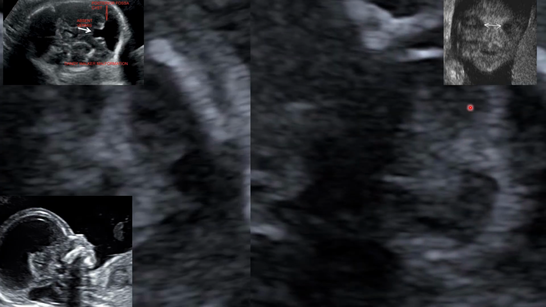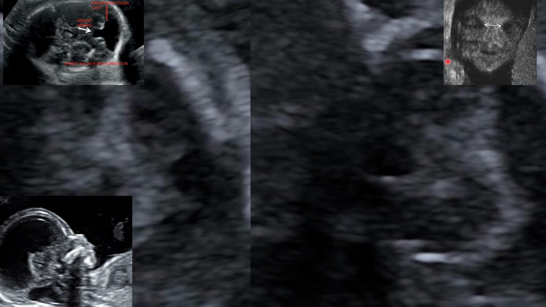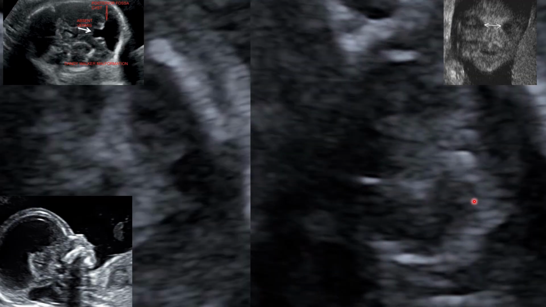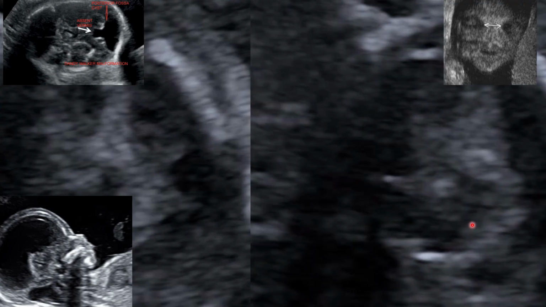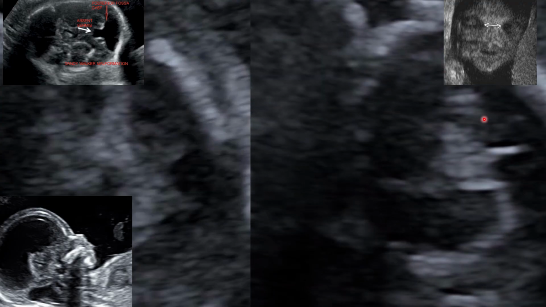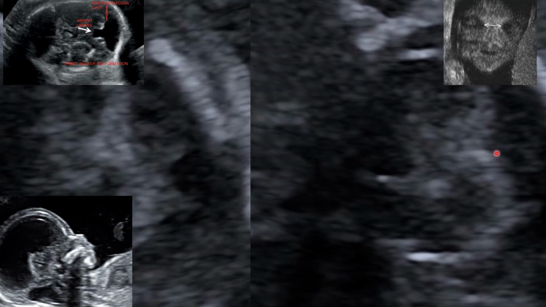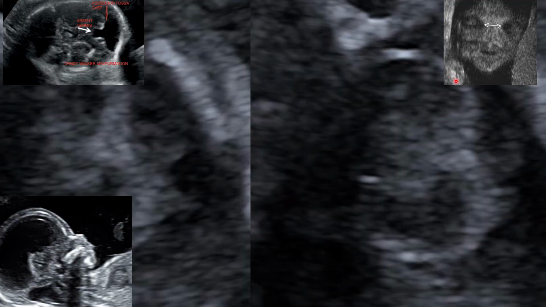This screening you should do in the second trimester, but you can also check it. We don't just do anatomy scanning or screening in the second trimester. You can do it also in the third trimester. You must keep on checking the anatomy every time. But the detailed or the normal scan is done in the second trimester.